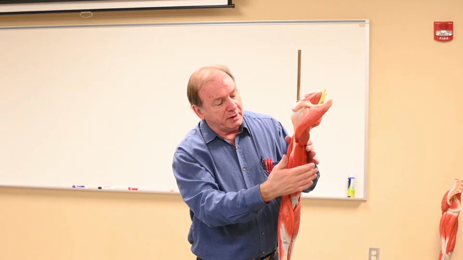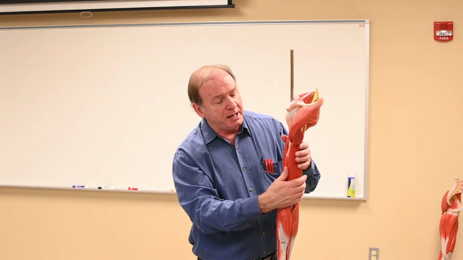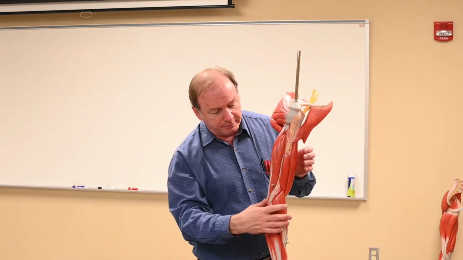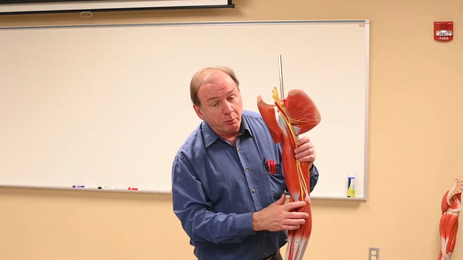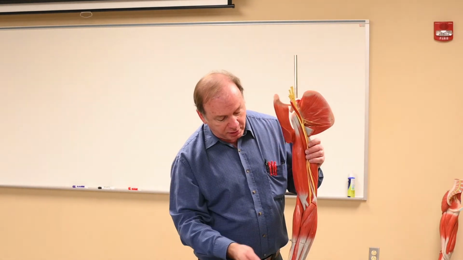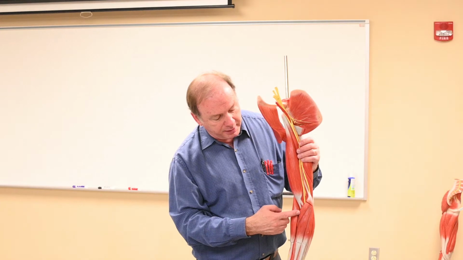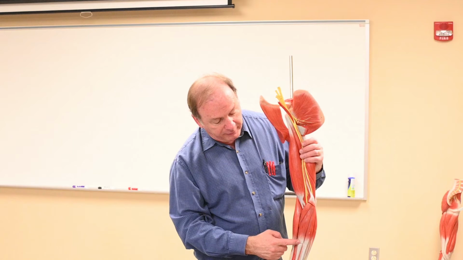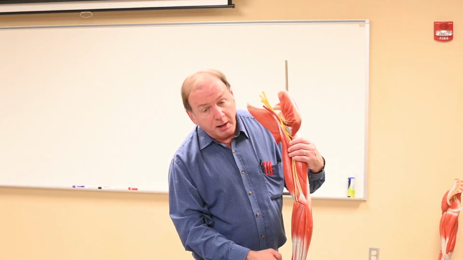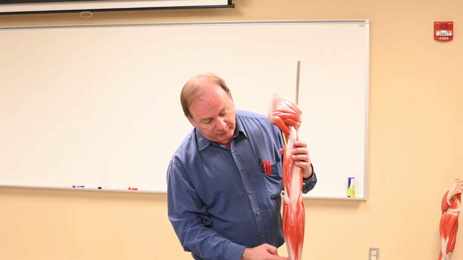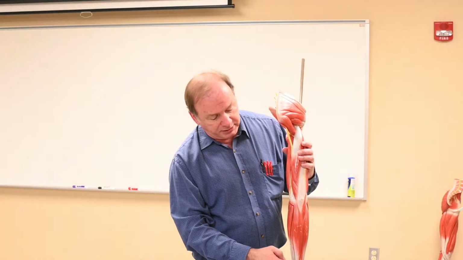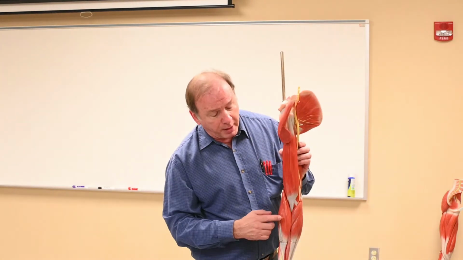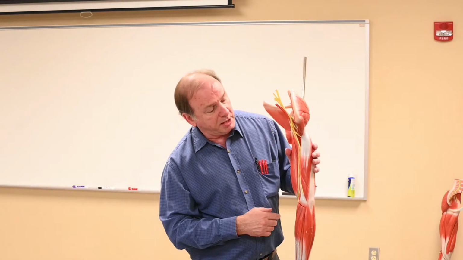Surrounding the humerus from the front to the back, we have our biceps brachii on the front, brachialis on the side, triceps on the back. In the forearm, we had the four that go across on the medial side: pronator teres, flexor carpi radialis, palmaris longus, and flexor carpi ulnaris. And then finally on this side, this large muscle right here, the brachioradialis.